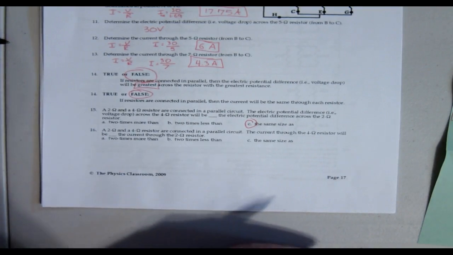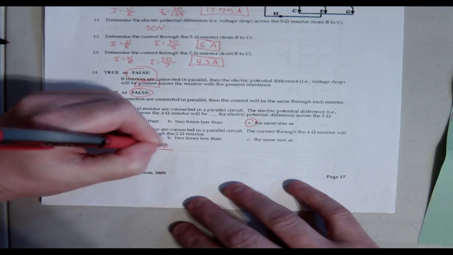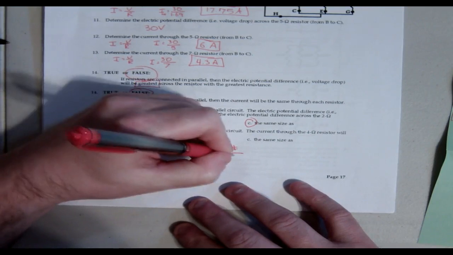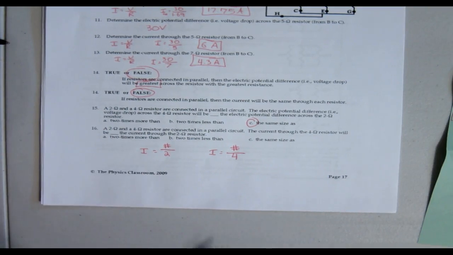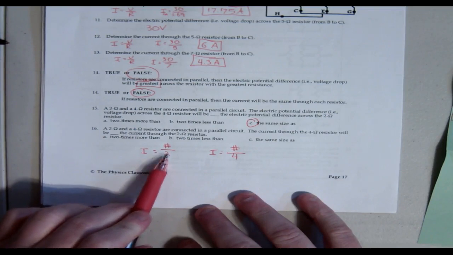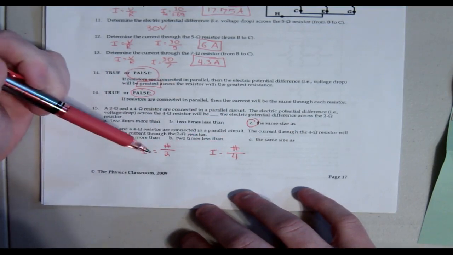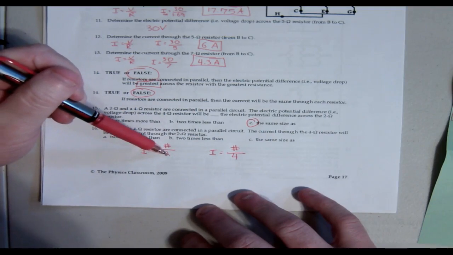Alright, number 16. A 2 ohm resistor and a 4 ohm resistor are connected in a parallel circuit. The current through the 4 ohm resistor will be blank the current through the 2 ohm resistor. Well, let's think about this. They're connected in a parallel circuit. So we have current equals our voltage over 2, and current equals our voltage over 4. Which one do you think is going to have the greater current? Remember, current is I. It's going to be the one with the least resistance, right? Because the smaller this bottom number is, the more it'll go into this top number. Therefore, the current through the 4 ohm resistor will be 2 times less than this one. Because if you double this number, it's going to be half.